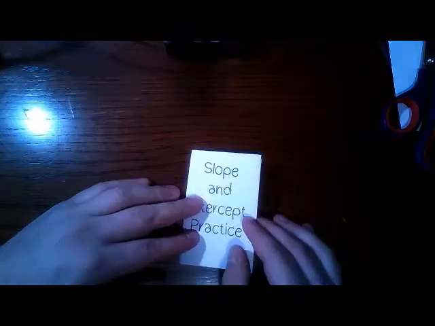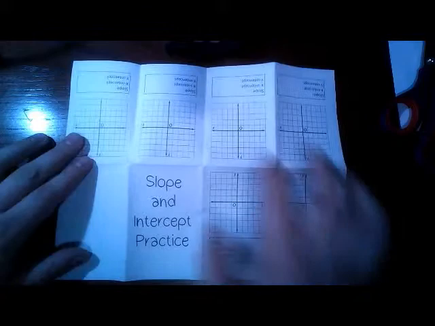So now you'll notice I have a book, but there are some pages here that I want to still be able to see. So what you're going to do is take this whole paper, fold it back out, and take this half and fold it just like so.